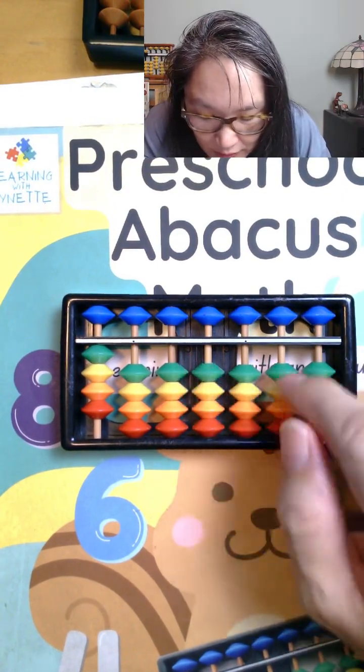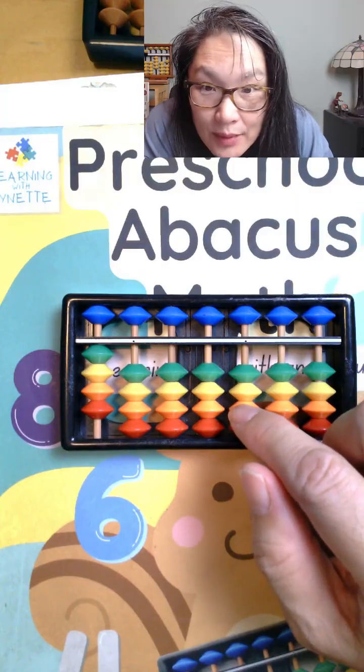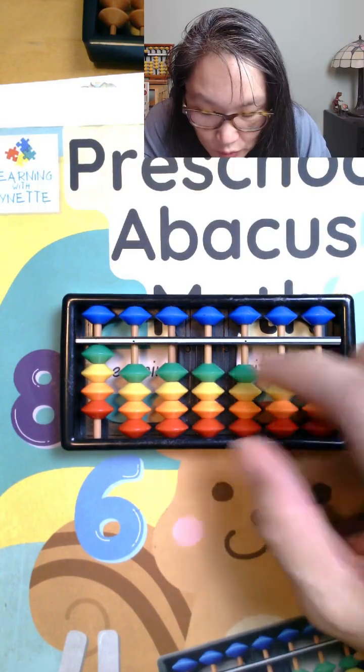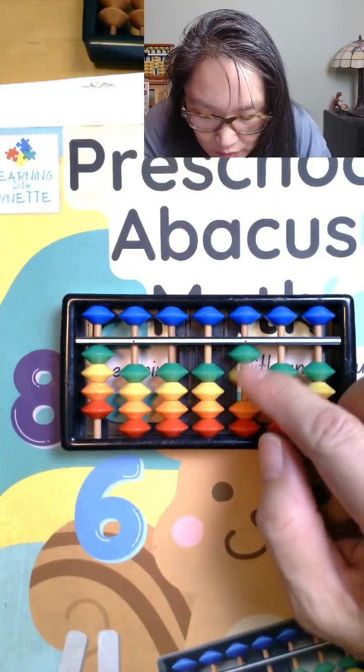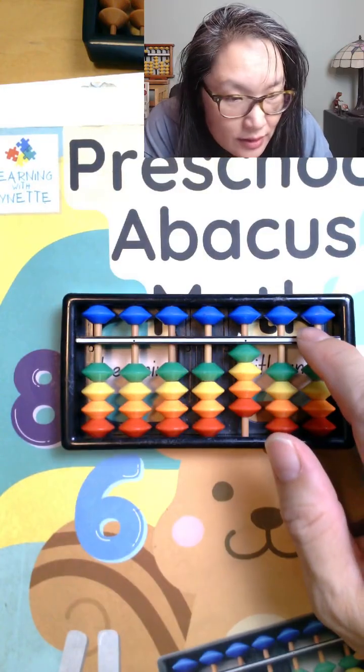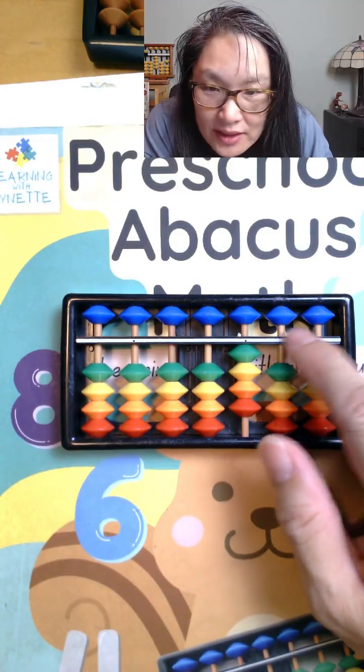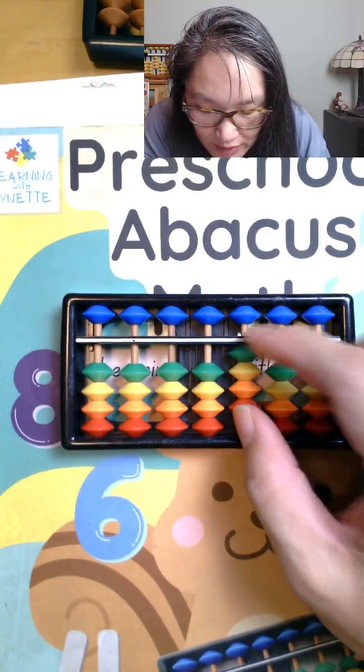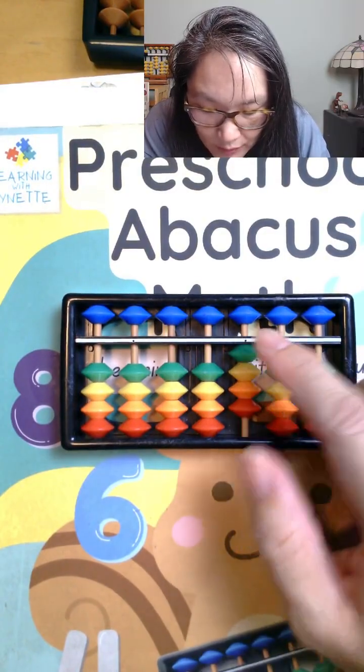So, what's the counting on the abacus? This counting on the abacus is a manipulative, right? It's a math tool. So, we're going to count 1, 2, 3, 4. Notice that all the beads that are touching the horizontal bar are considered counted. So, if it's considered counted, this is what we're doing. So, we're counting 4 on the abacus, and then we have 5.